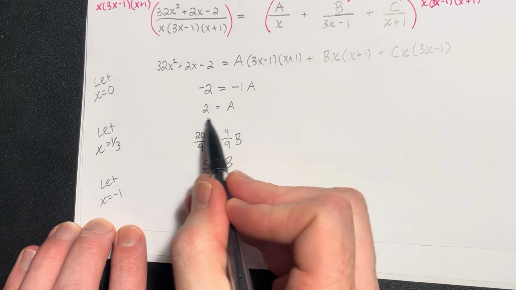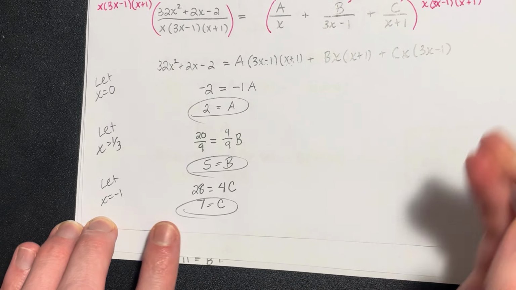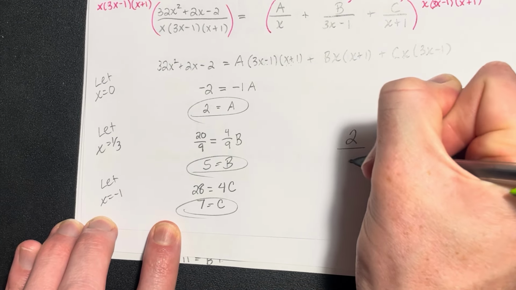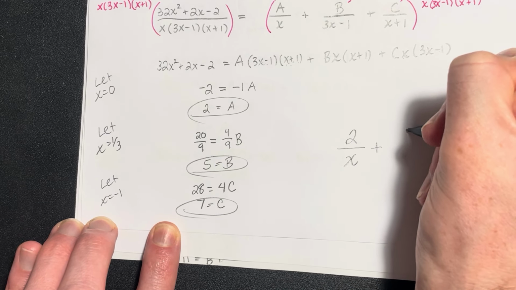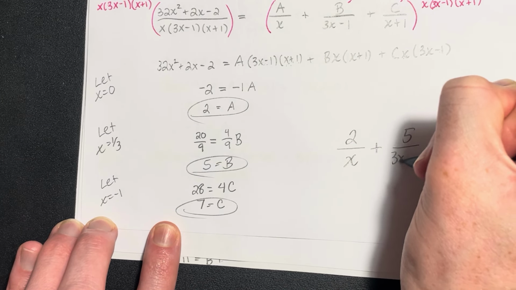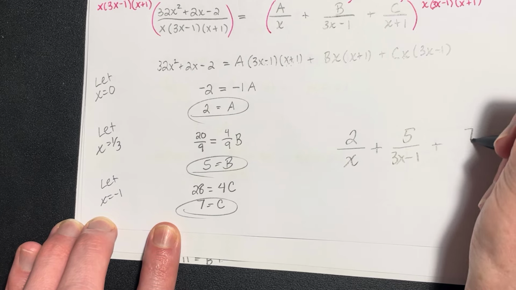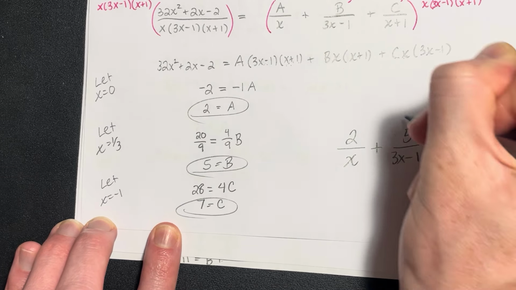So we found out what a, b, and c were. We write our partial fractions. Our answer should say 2 over x plus 5 over 3x minus 1 plus 7 over x plus 1.